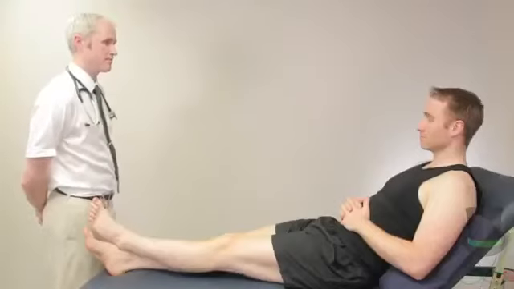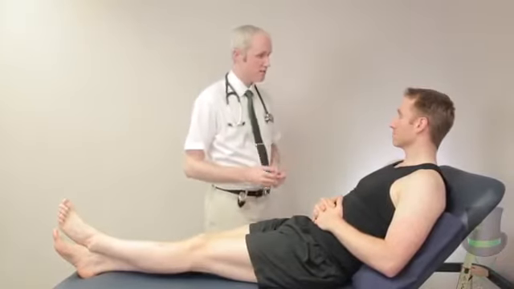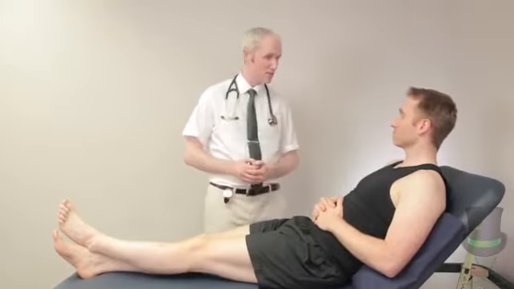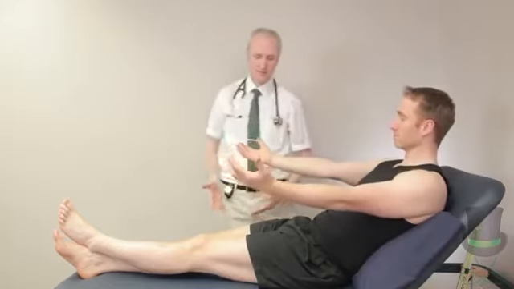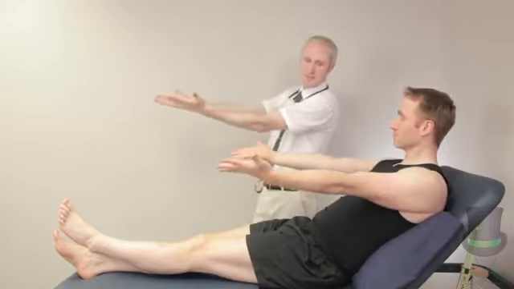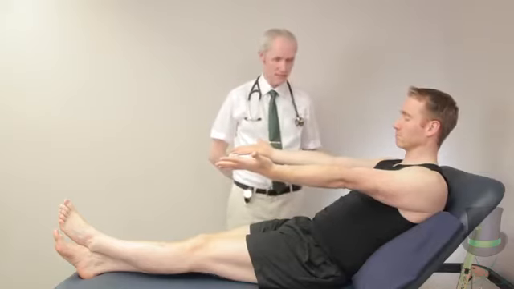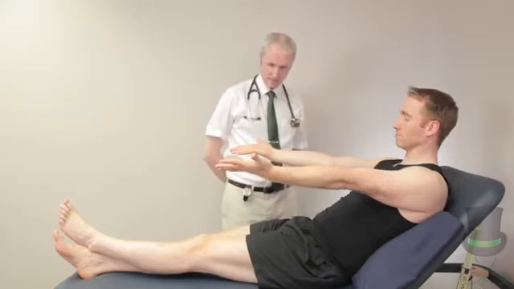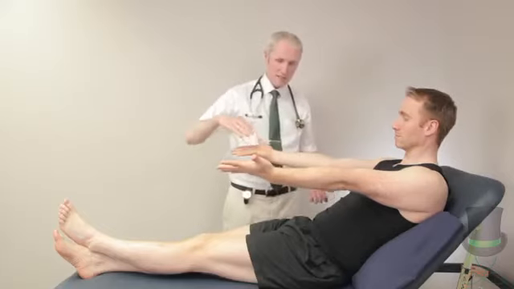Okay, so a lot of these little tests that I do involve the arms. So the first thing I want you to do is put your arms out like this, with your palms facing the ceiling. Okay, and just straighten your fingers out. Right. And could you shut your eyes now, please? Okay, you can open your eyes again. I'm just going to take your hands one at a time.